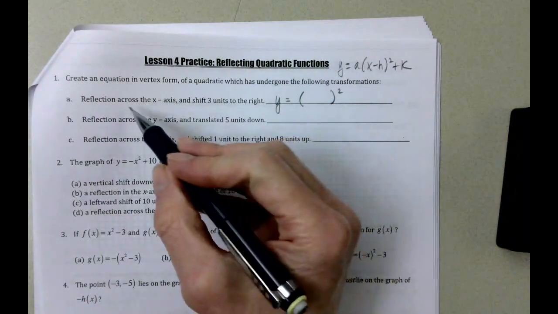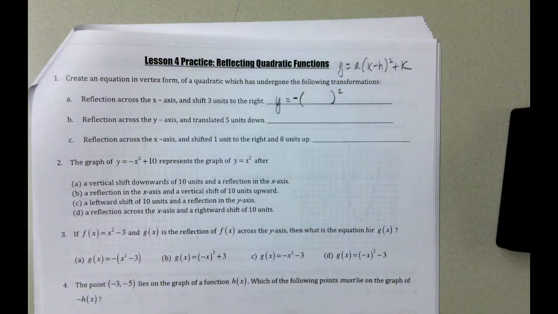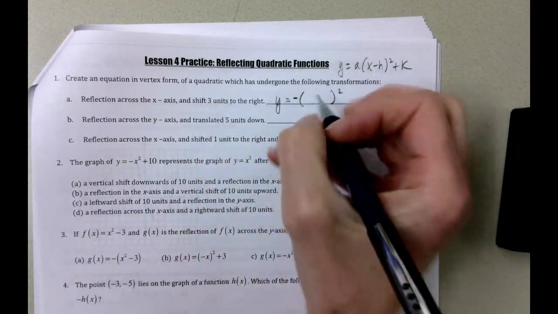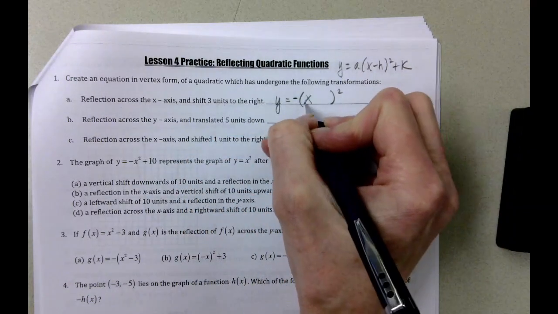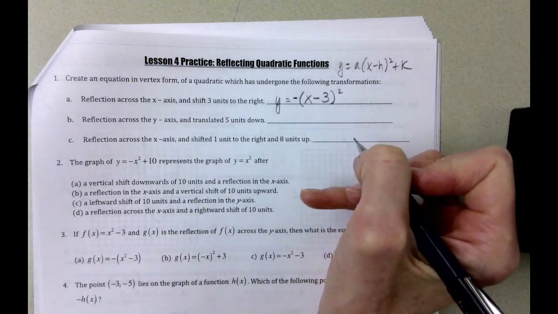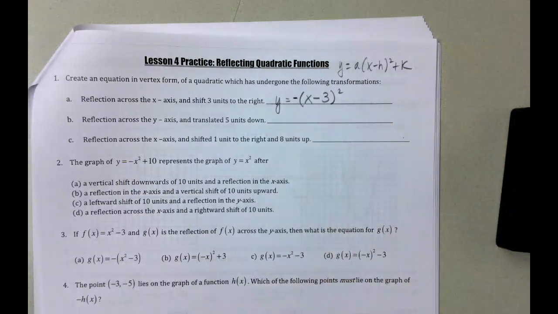and reflection across the x-axis means that there's a negative outside of the parentheses, and then moving the graph to the right means that it's going to be inside the function, and it's going to be x minus 3 quantity squared. We're not moving up or down, so we don't need to add anything out here.